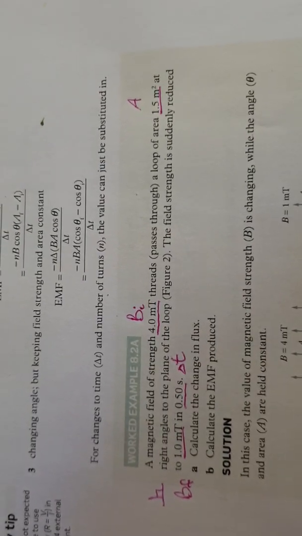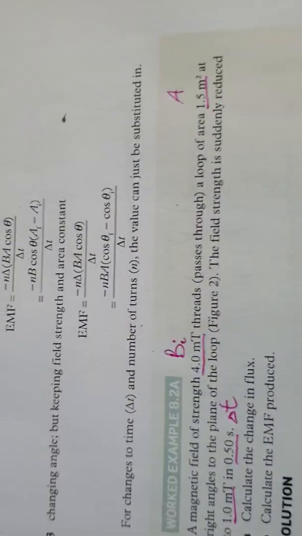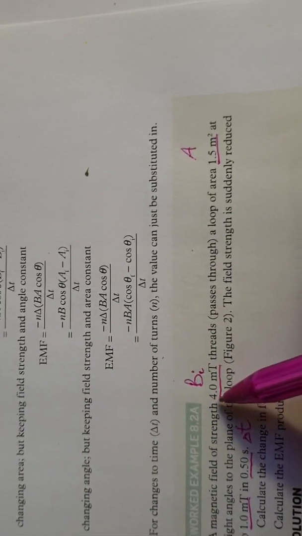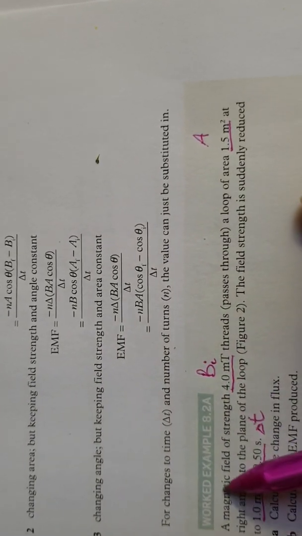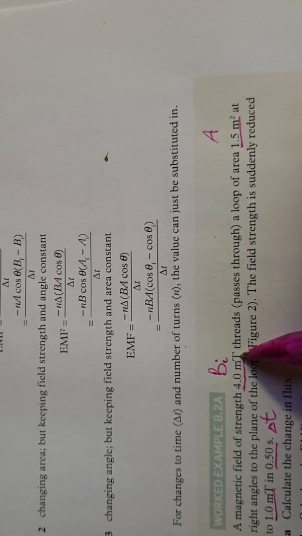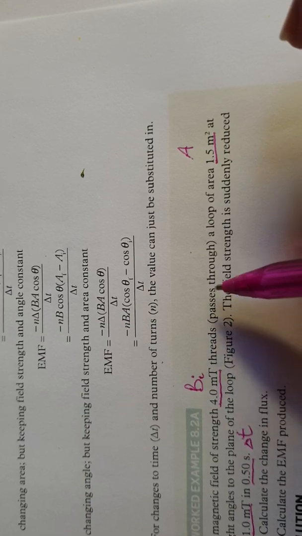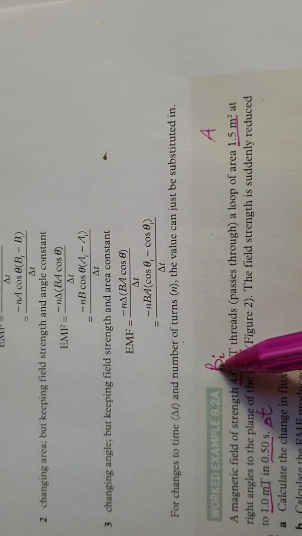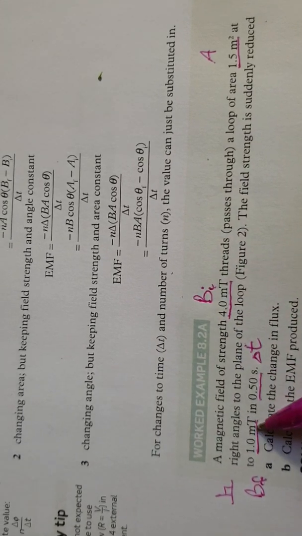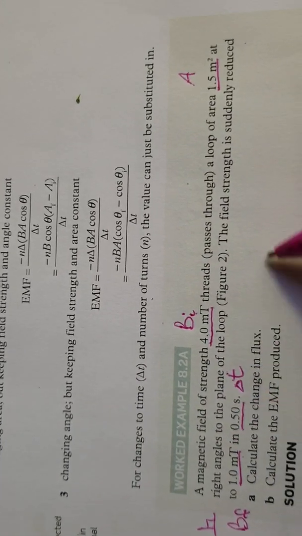All right, worked example 8.2a I've started on. This is because I mucked up the last video and I've already done this. All right, so we're going to start with a magnetic field strength of 4 milliteslas. And as we read on, the field strength is suddenly reduced. So this is my initial field strength. This is my final field strength.